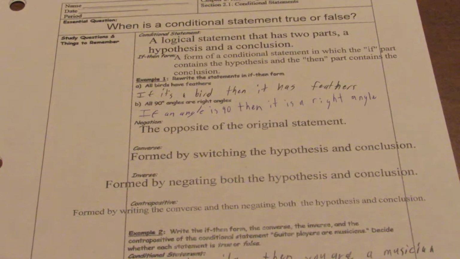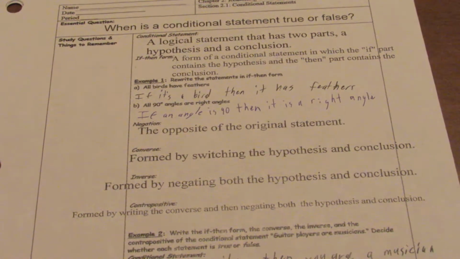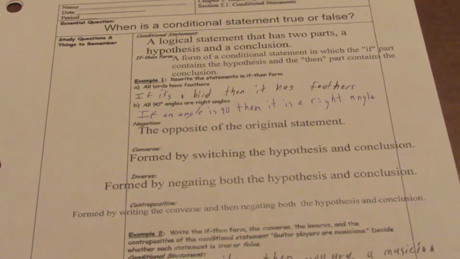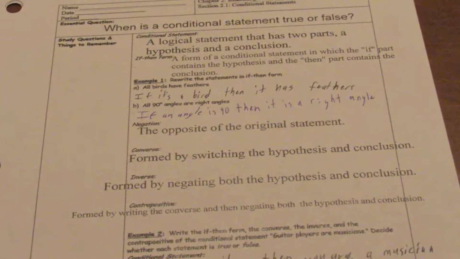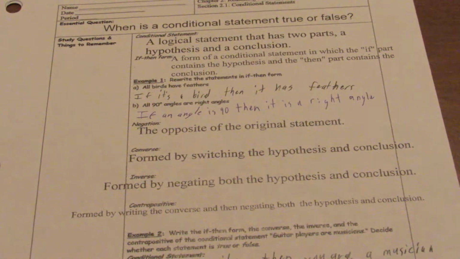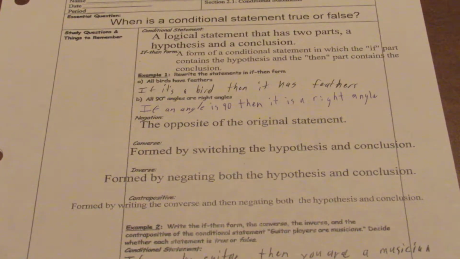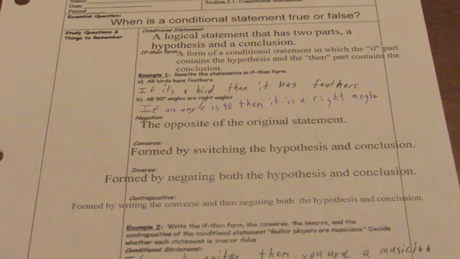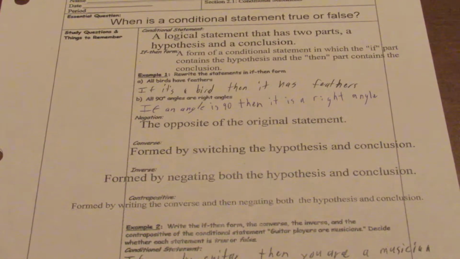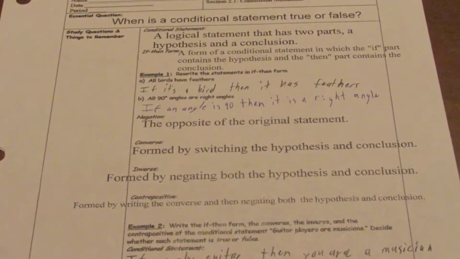All these things exist as statements, whether they're true or not. So if you're asked to write the inverse, you write the inverse. It doesn't matter if it's true or not. Sometimes you'll be asked to evaluate whether it's true or false, but the inverse still exists, even if it doesn't seem to make sense to us.